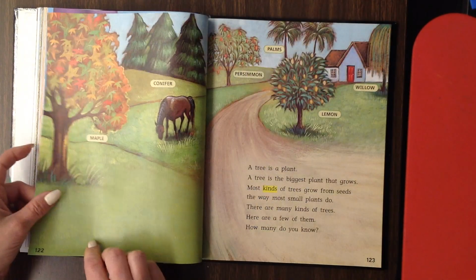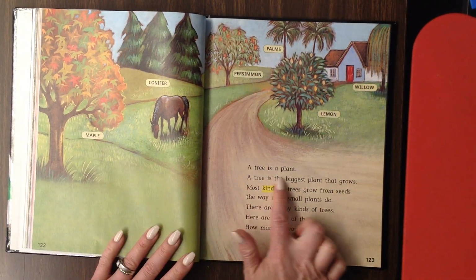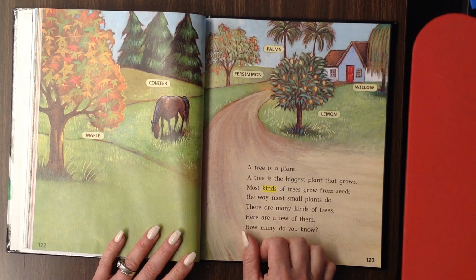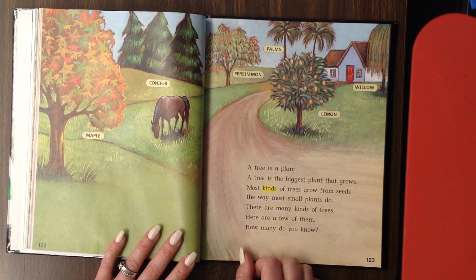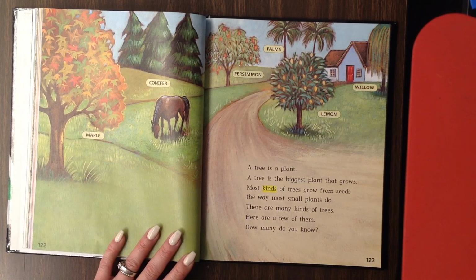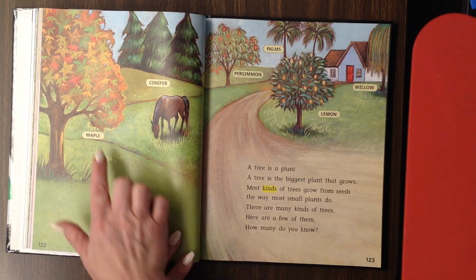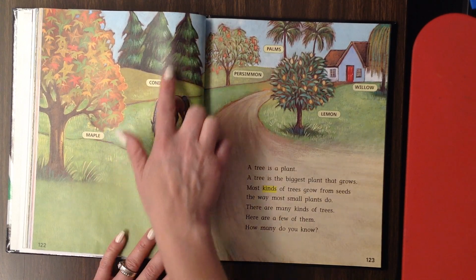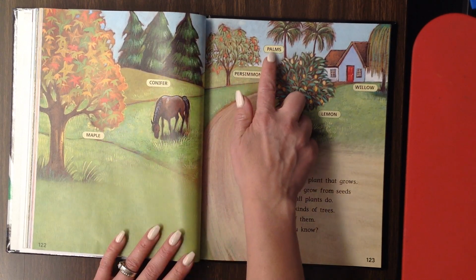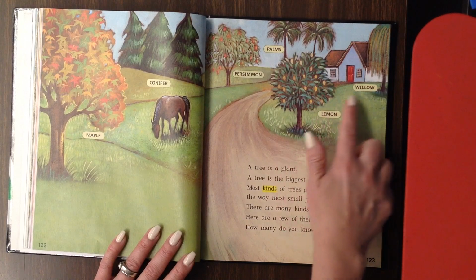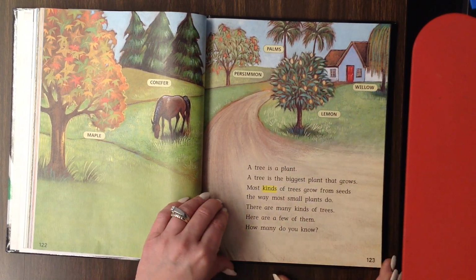Okay, tree is a plant. A tree is a plant. A tree is the biggest plant that grows. Most kinds of trees grow from seeds the way most small plants do. There are many kinds of trees. Here are a few of them. How many do you know? This is a maple tree, conifer, persimmon. These are palm trees, and a lemon tree, and a willow tree.